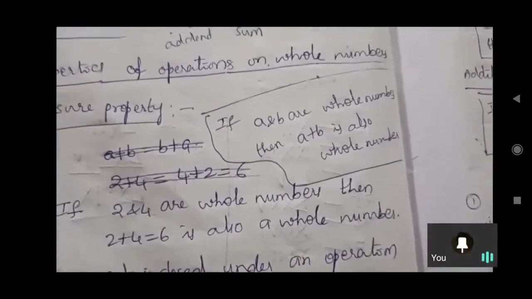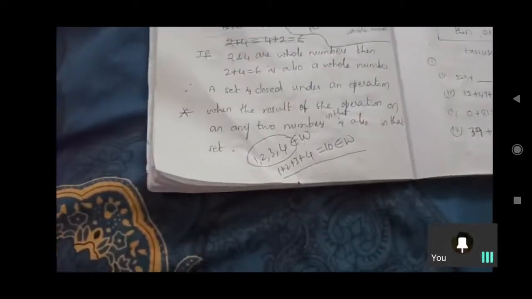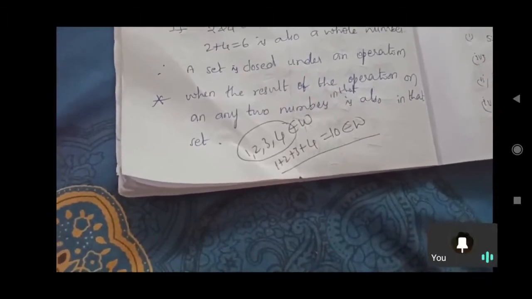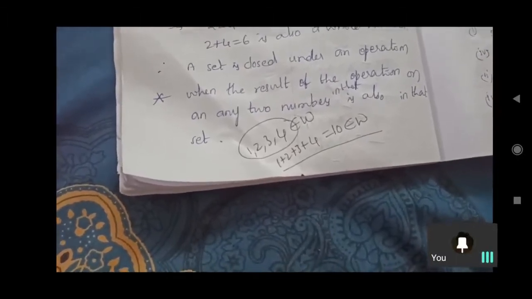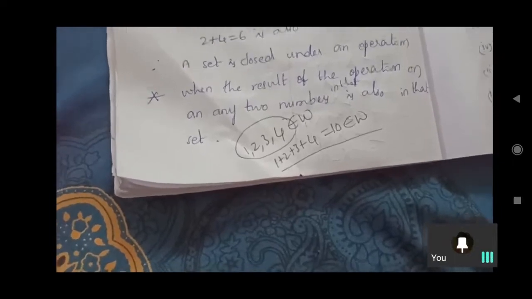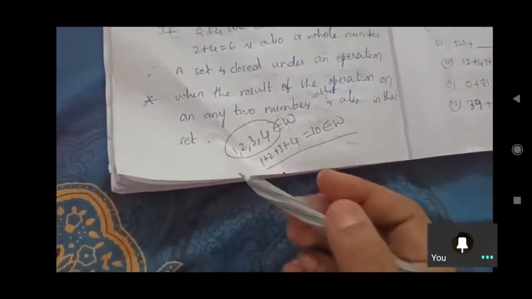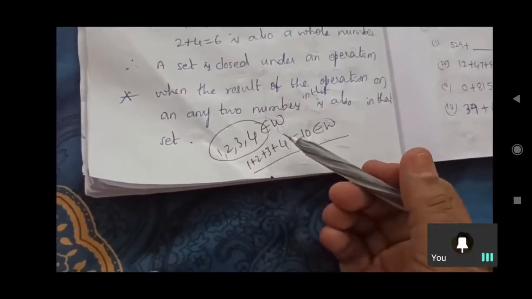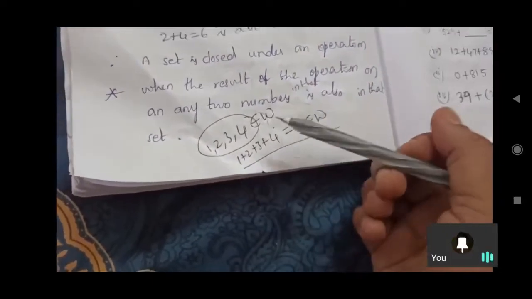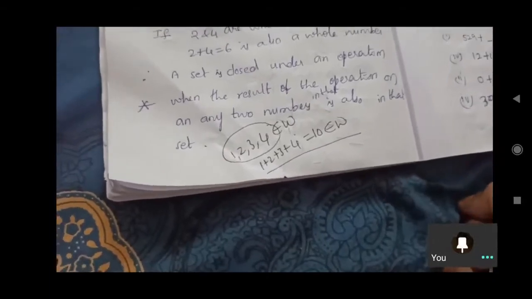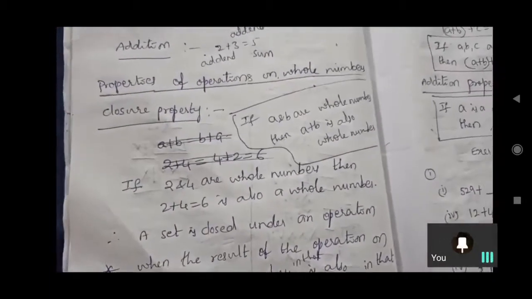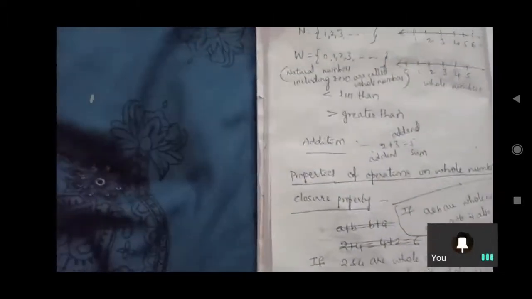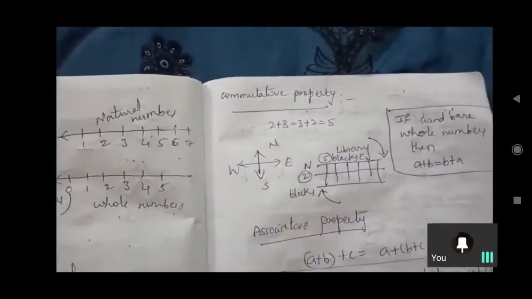That is the closure property. A set of numbers we are considering from whole numbers, and by addition of those numbers, the result is also a whole number. At that time, we can say that this set of numbers is closed under the operation of addition on whole numbers. If A and B are whole numbers, then A plus B is also a whole number. That is the closure property. And the next one is the commutative property.